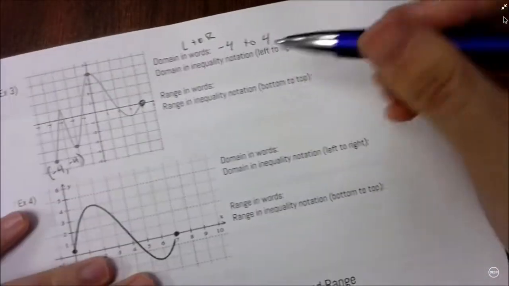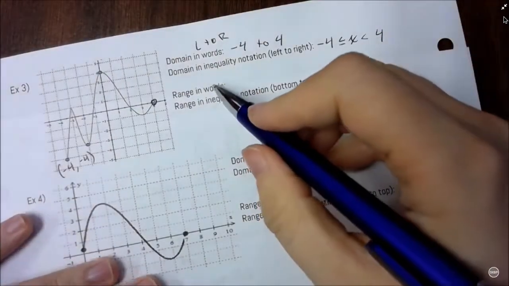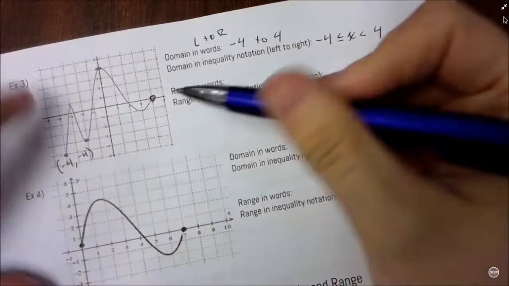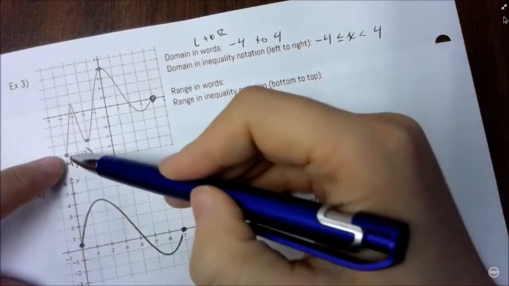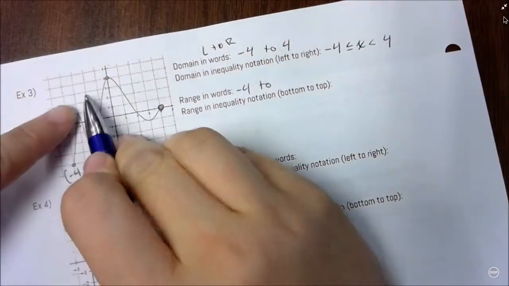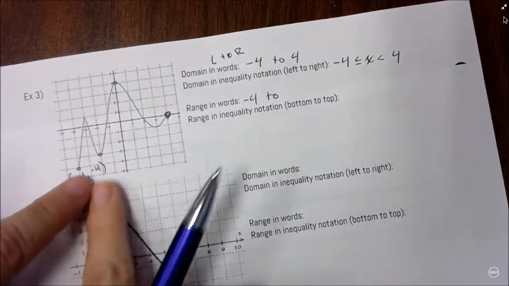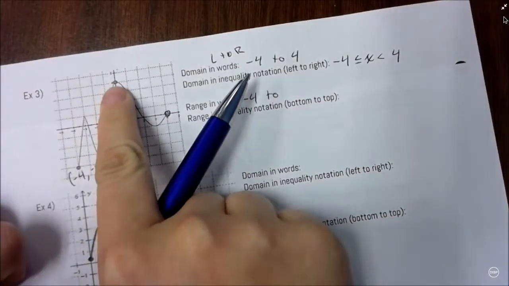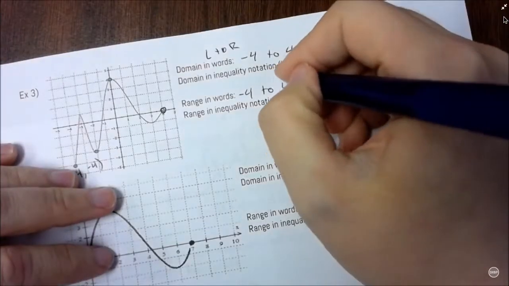Back to example 3, let's look at the range. So range in words. First, let's go to the bottom of the graph. Where's the bottom of the graph? Oh, -4. And where's the top of the graph? Again, don't worry about the side to side right now, just what's at the top? Well, it hits 4 at the top, so -4 to 4.